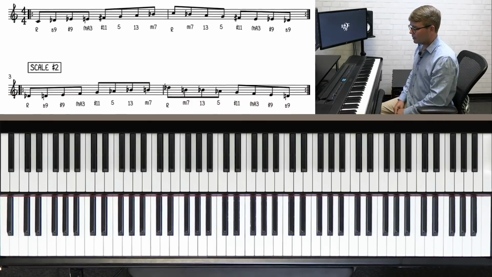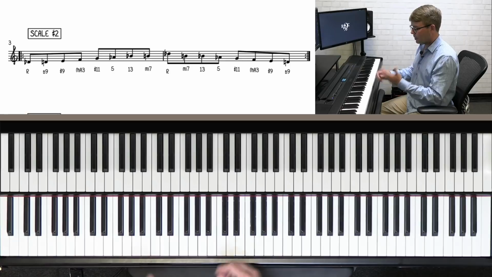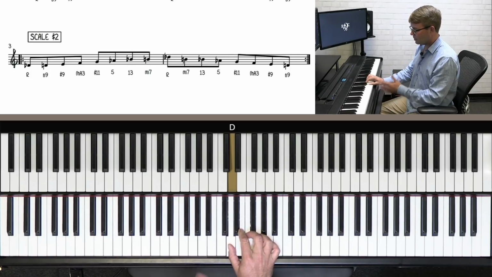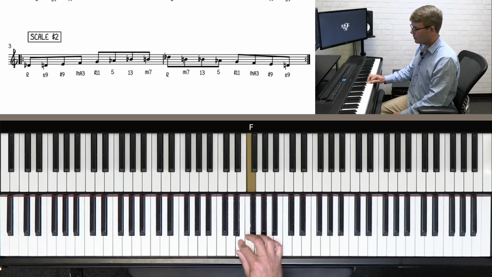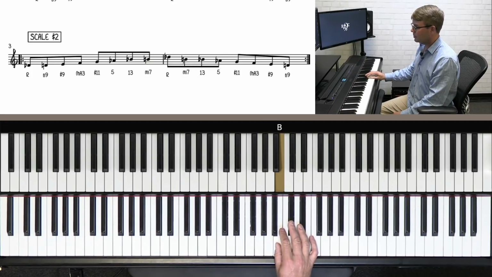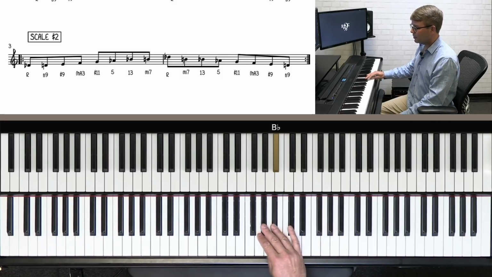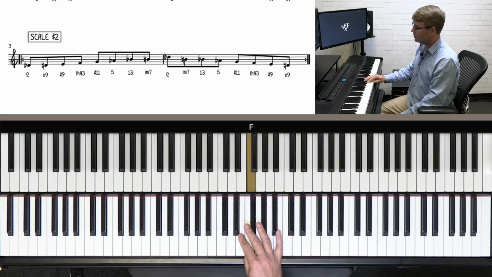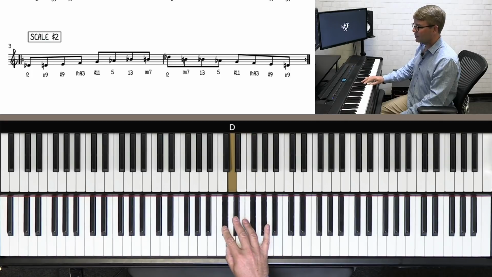The second scale is similar in that we are starting with a half step first, but this time we're starting on D flat. So we have half step first, so we have root, flat 9, then we alternate whole steps. So we have whole step, half step, whole step, half step, whole step, half step, whole step. And again, if we're talking about the notes themselves, we have the root, minor 7, 13, 5, sharp 11, major 3rd, sharp 9, flat 9, root.